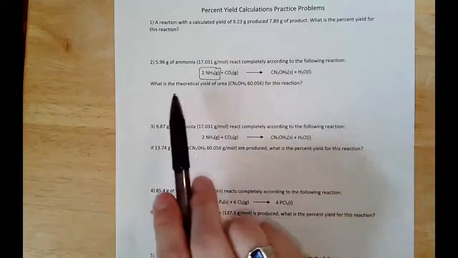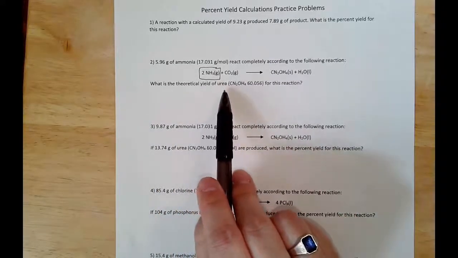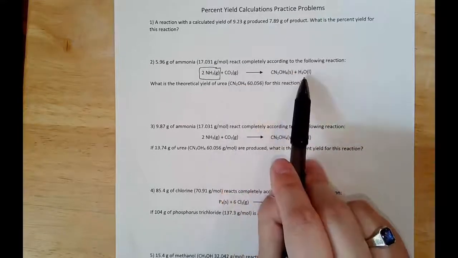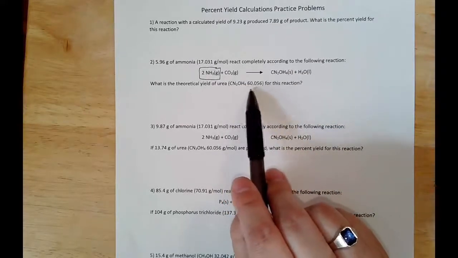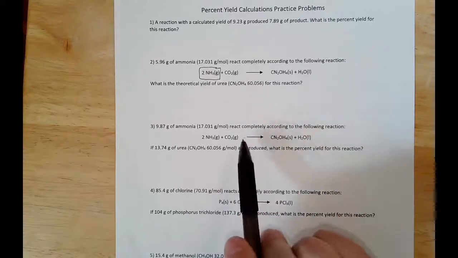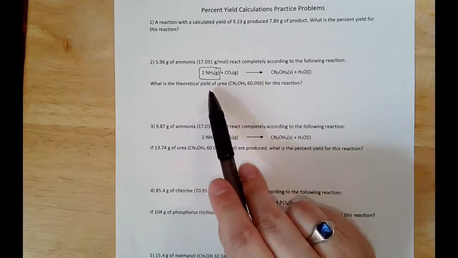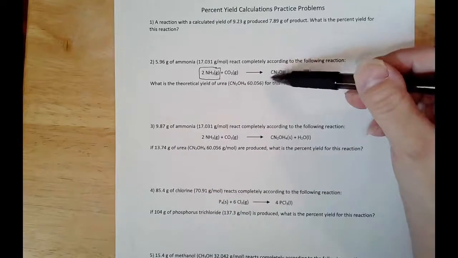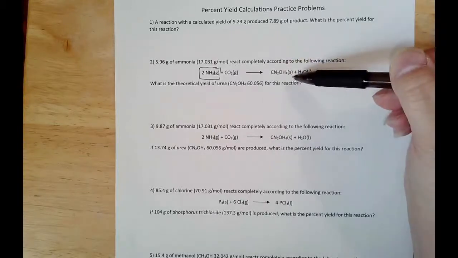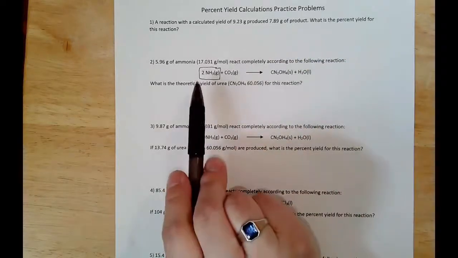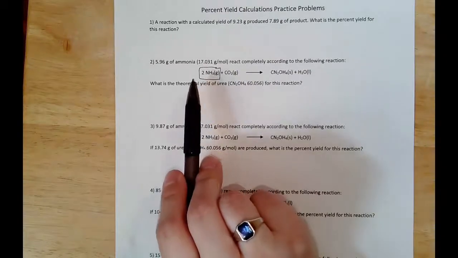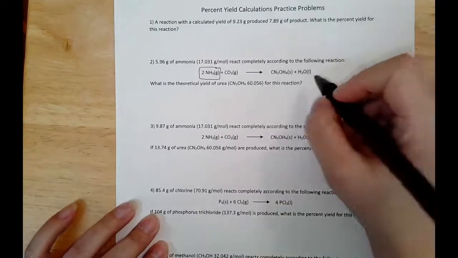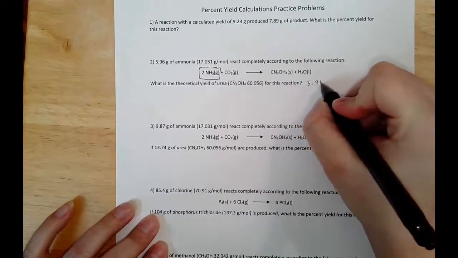So then the question is, what is the theoretical yield of urea? That's the compound they're giving us, that's the urea right there. That's solid. That's water. And that is the molar mass of urea. It should have a unit after it. It doesn't, but it should be grams. What is the theoretical yield of urea for this reaction? So we need to figure out how much of this product, this urea, we are going to make from what we're starting with, our limiting reactant, which is our ammonia. So again, as always, I like to write out what I am starting with and where I am going. So I'm starting with 5.96 grams of ammonia.